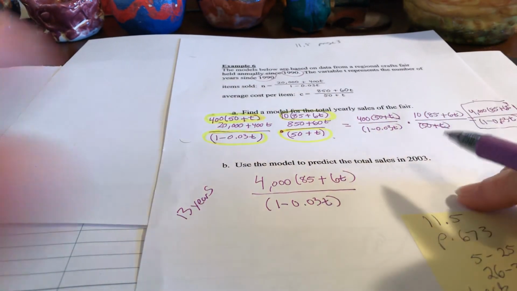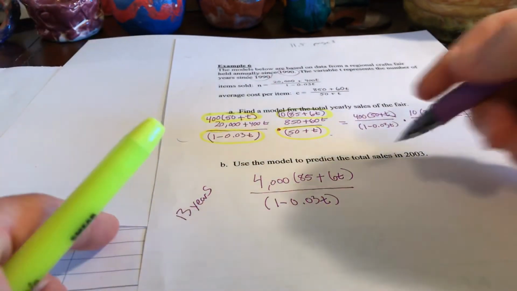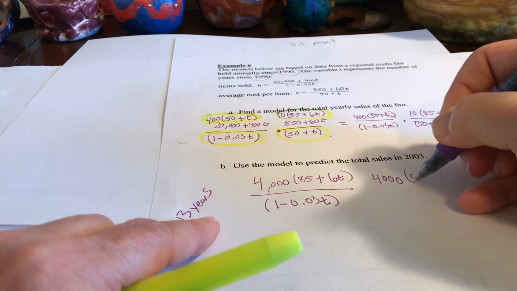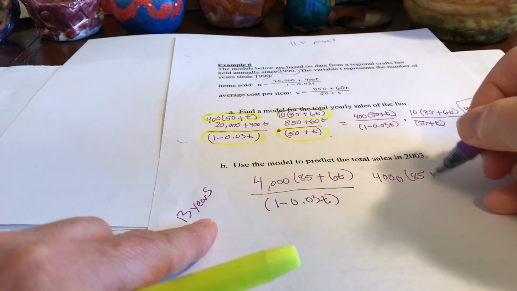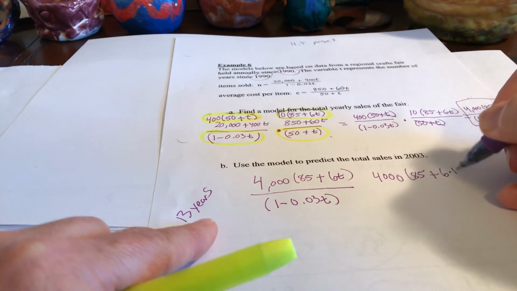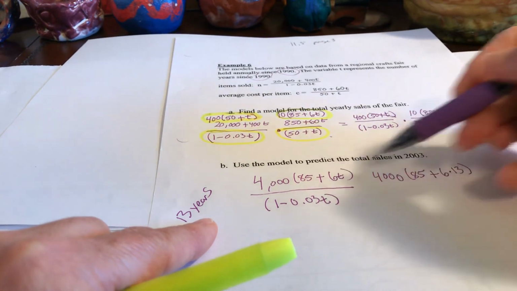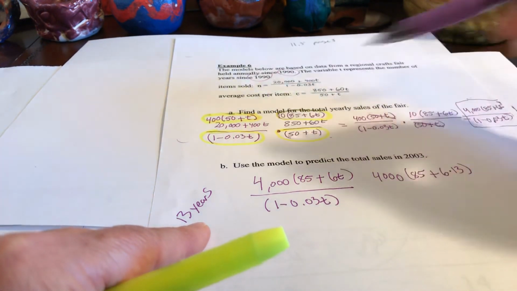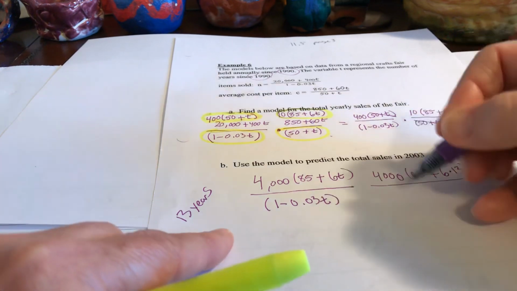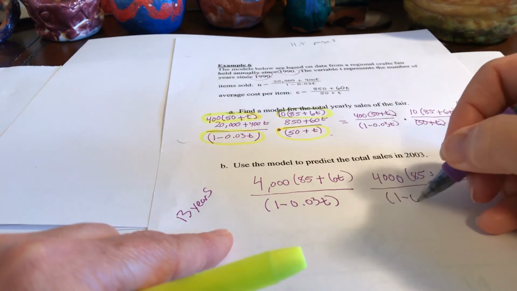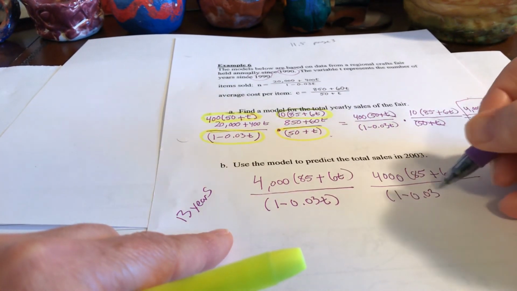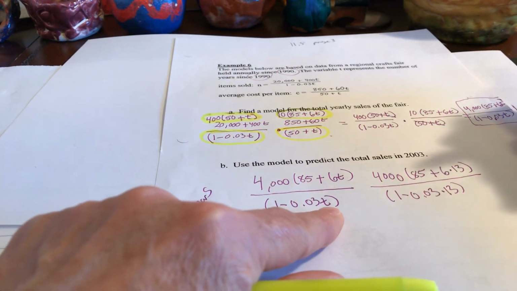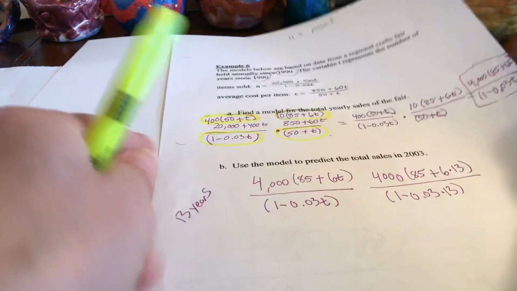So your t is going to become a 13. So I'm going to rewrite 4,000 parentheses 85 plus 6 times 13. I just replaced the t with 13 because it's 13 years later for time since 1990. And then 1 minus 0.03 times 13, because your time is 13 years later.